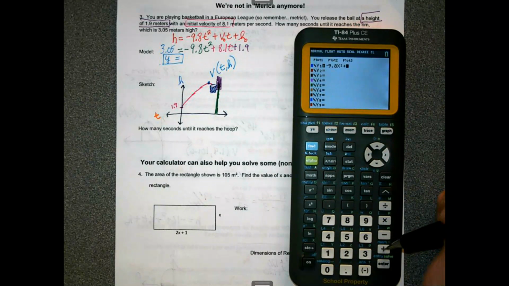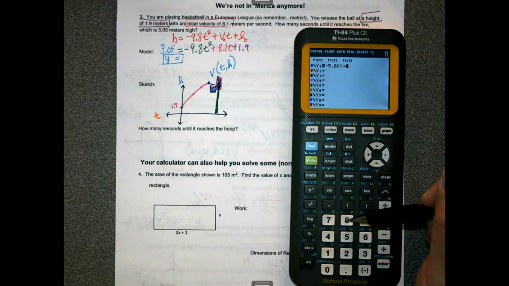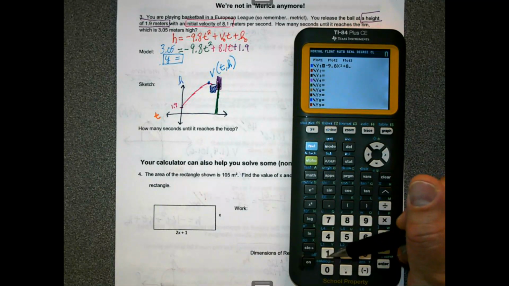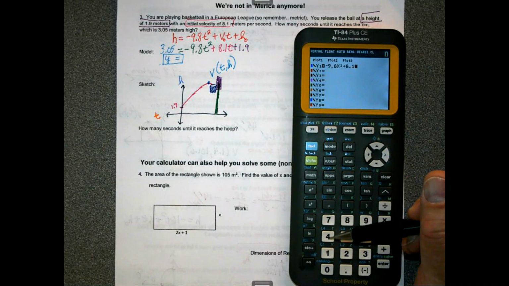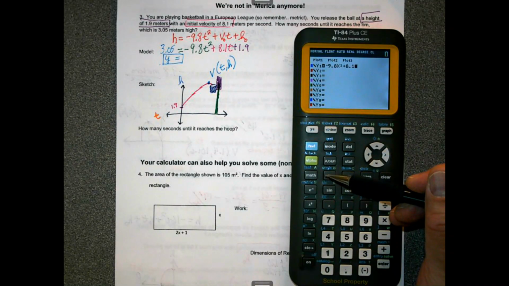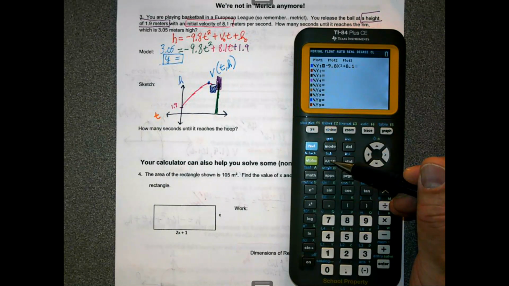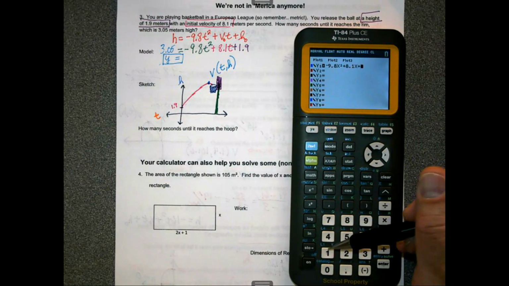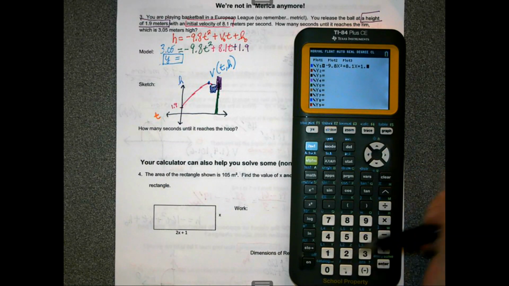plus 8.1. Again, I'm going to use my X key, which is right there. Hit X plus 1.9.